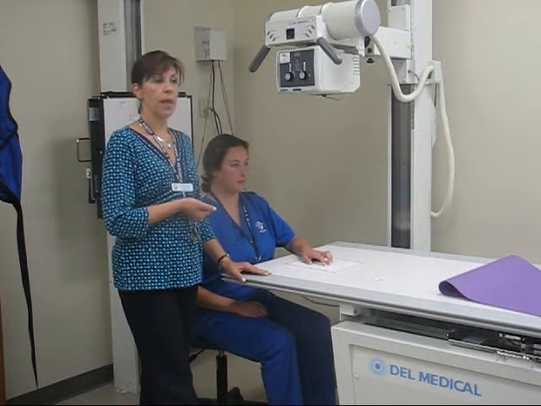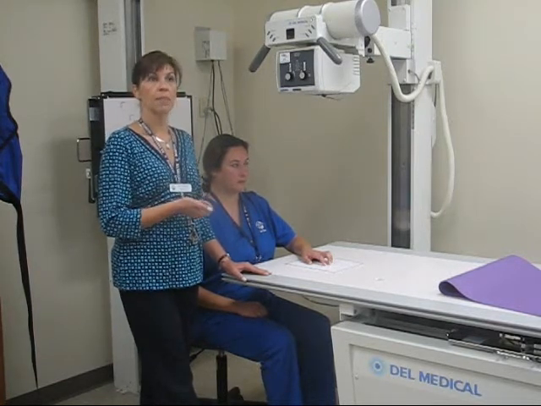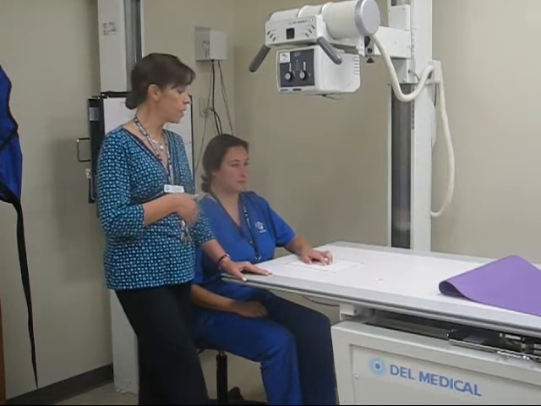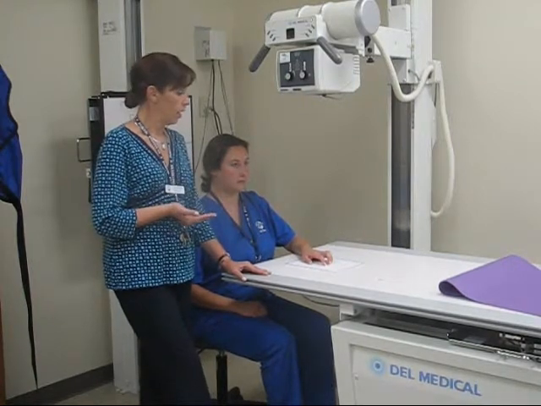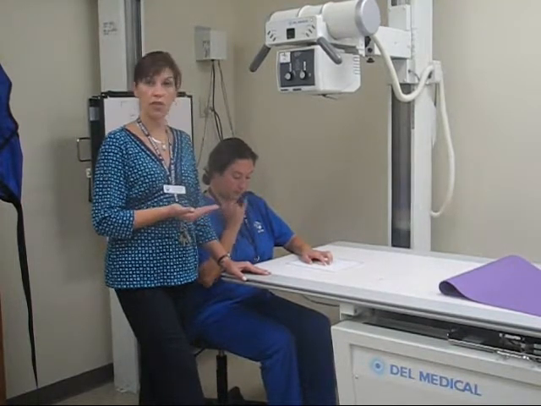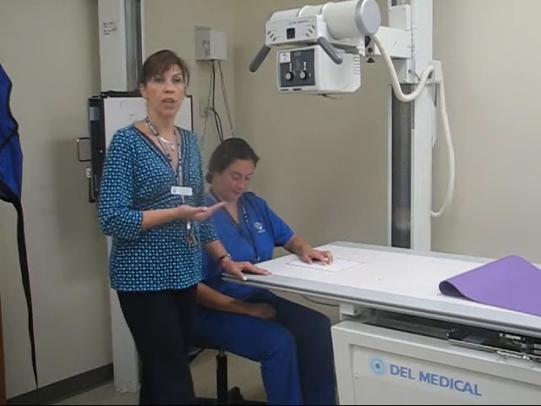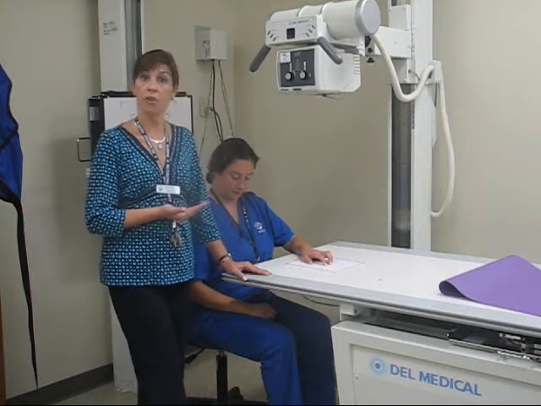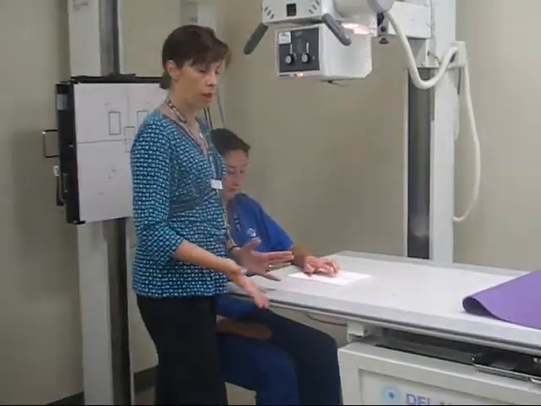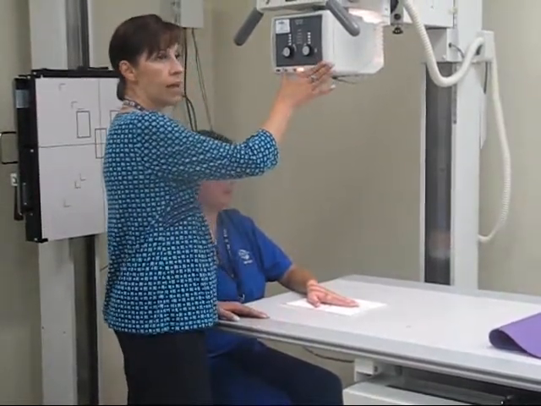In a lot of other places, you would have to present a PA projection of the hand and then a lateral and oblique of the finger of interest. So I'm going to demonstrate a general projection of the fingers as a whole, and then I will demonstrate a projection of the thumb as the finger of interest.